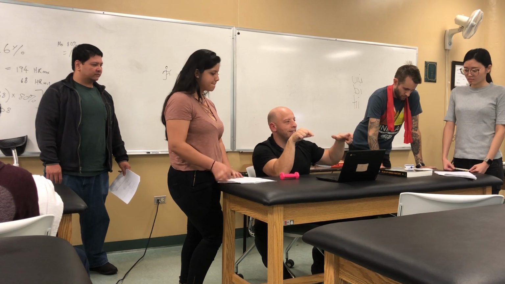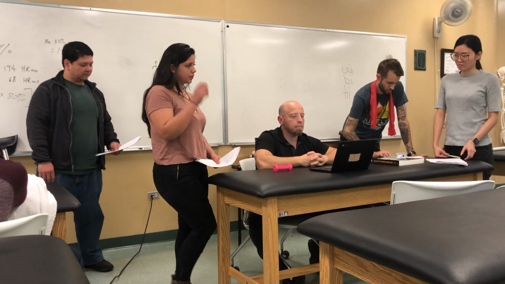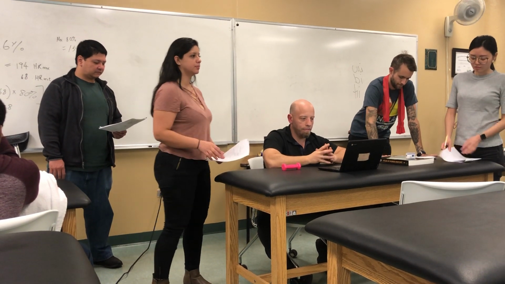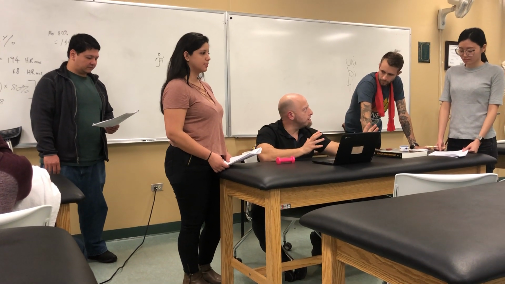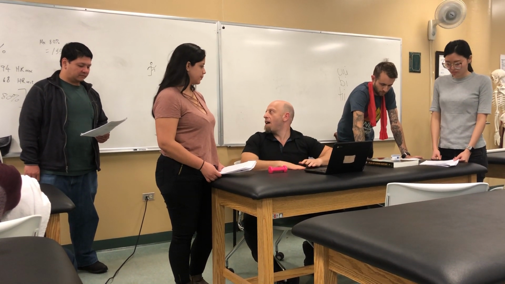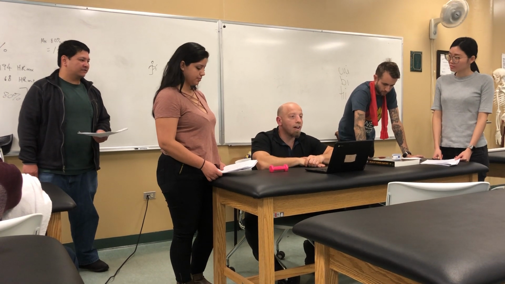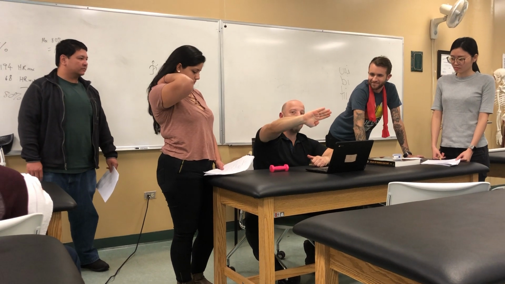So you'll have limitation in inferior glide and limitation in posterior glide. Okay? Right? Good. Now, since their shirts are off, you mentioned scapular dyskinesia, right? What does scapular dyskinesia mean, Ryan? Inferior angle is visible. Yes, so it's classic scapular dyskinesia, the inferior angle is visible.